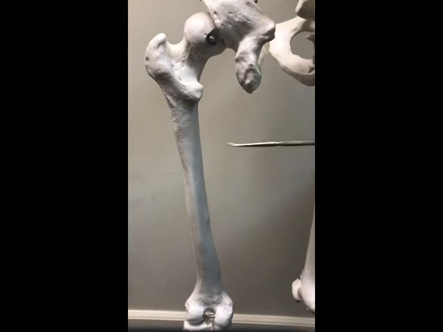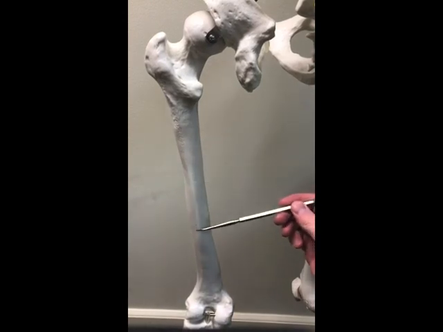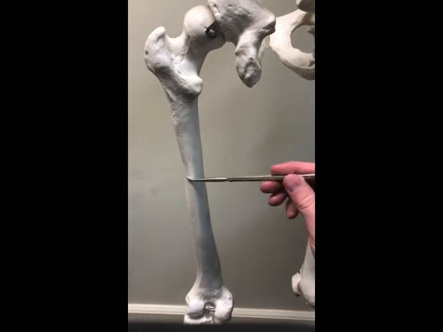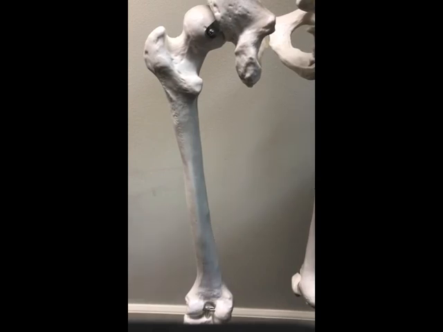One thing we want to point out here is the linea aspera, which is this ridge you can see right here on the posterior surface. It contains a lateral and a medial lip to it. And these serve as attachment sites for many muscles in the thigh region. And then they also serve as the attachment site for the intermuscular septa that separate the three thigh compartments.